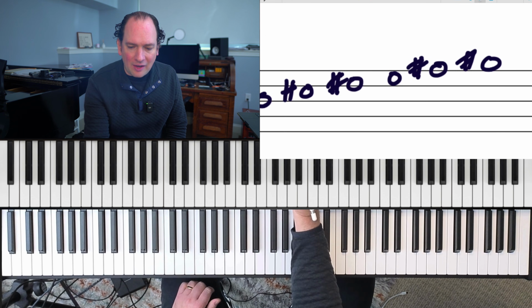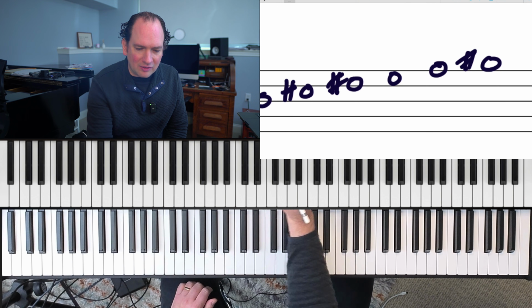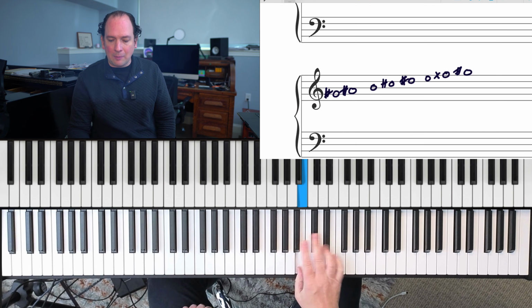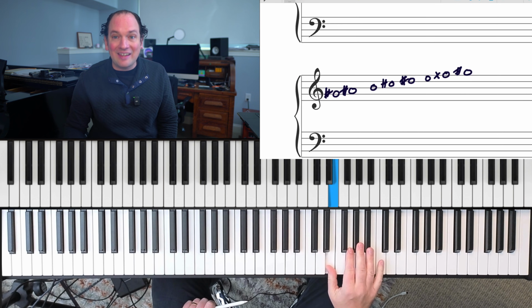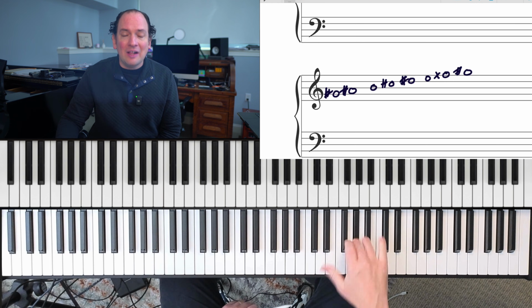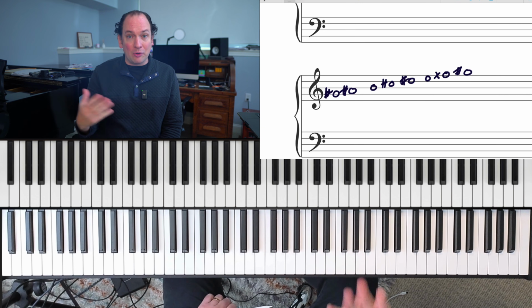And the symbol for that is going to be a small sort of X-shaped mark that looks like that. And so again, G sharp, A sharp, B, C sharp, D sharp, E, F double sharp, which naturally kind of leads to G sharp. So this is one of a few examples where you absolutely have to use a double sharp in order for it to be correct.